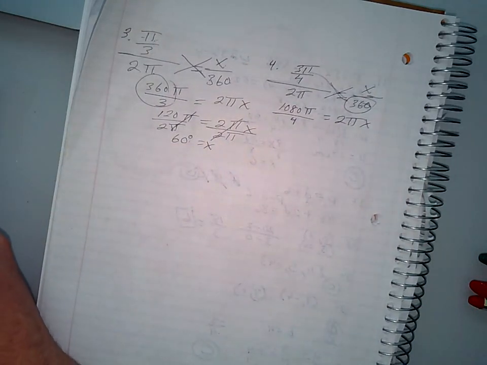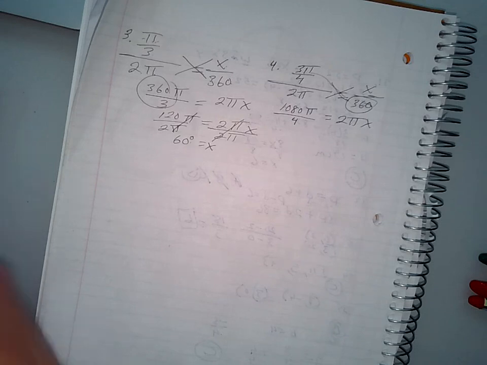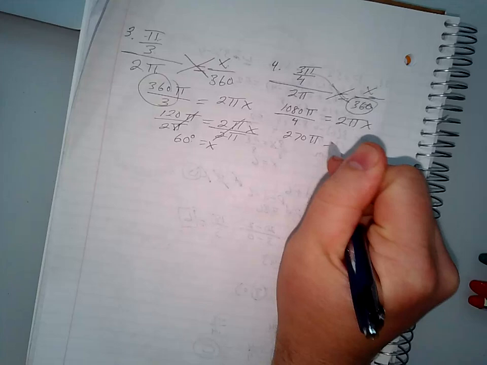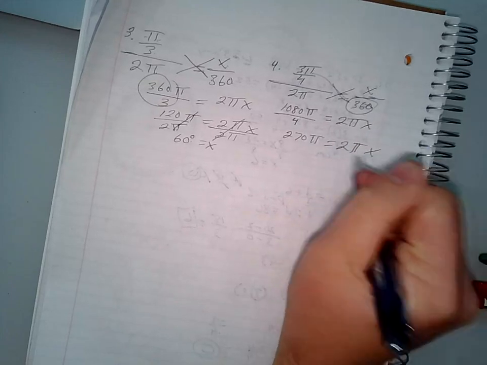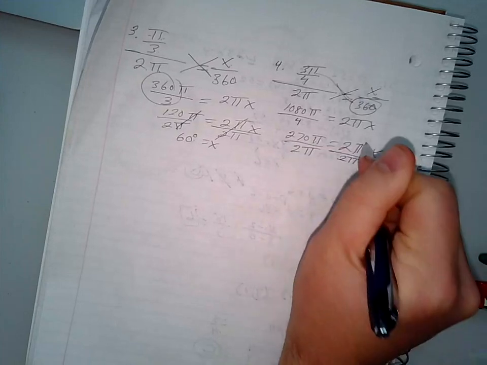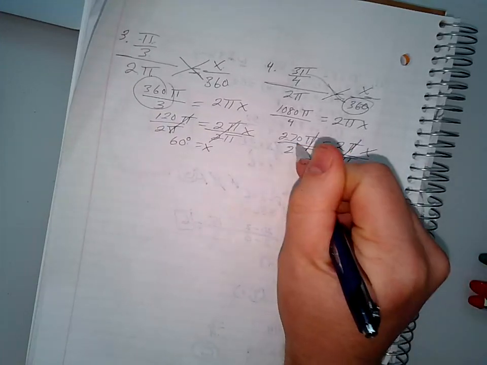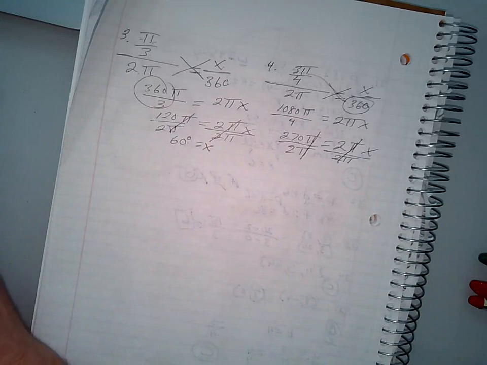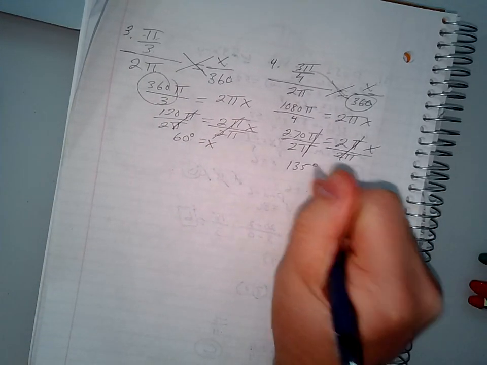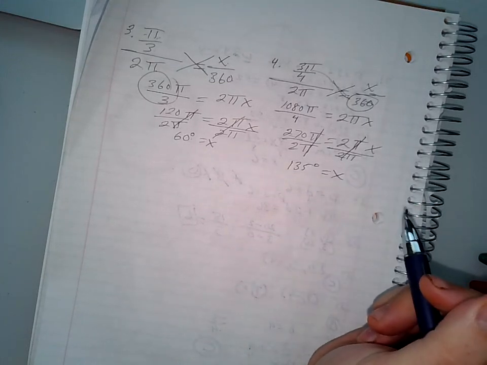So 1,080 divided by 4 is going to give me 270. So this will be 270 pi equal to 2 pi x. Divide both sides by 2 pi. That cancels out. 270 divided by 2 is going to be 135. So 135 degrees for that value.